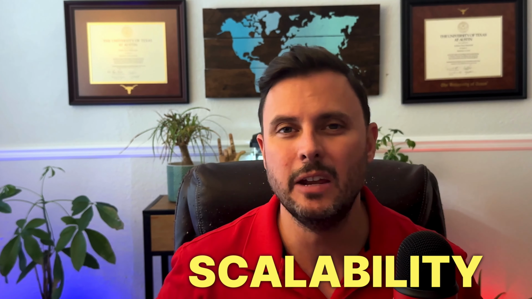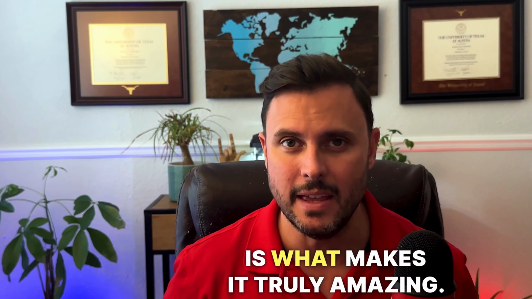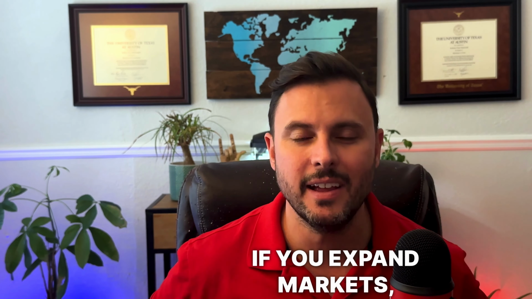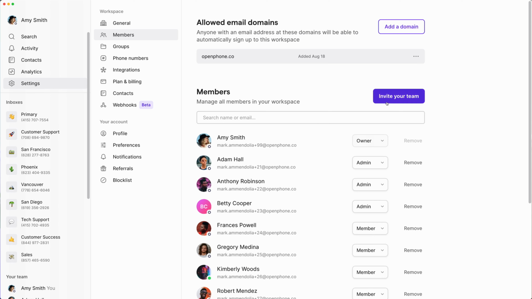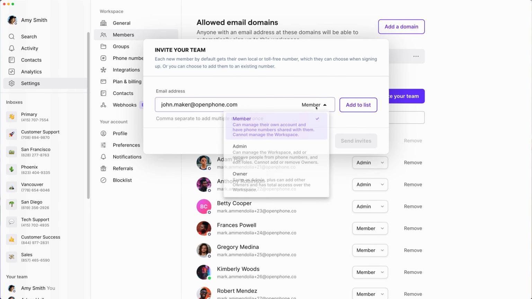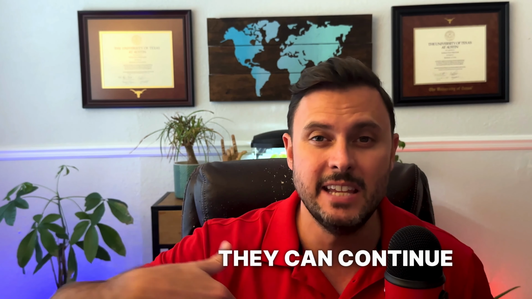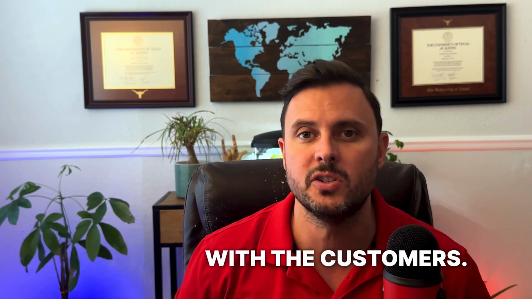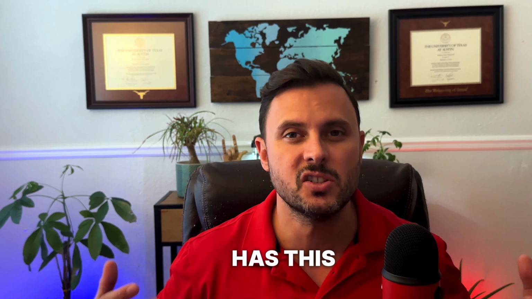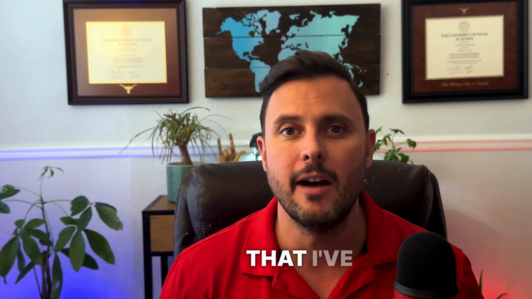The scalability of OpenPhone is what makes it truly amazing. If you expand markets, you can add area codes. If you add team members, you can add them in. If you lose team members, you can put team members in their places so they can continue the conversations with the customers. It really just has this smooth feeling to it that I've come to love.